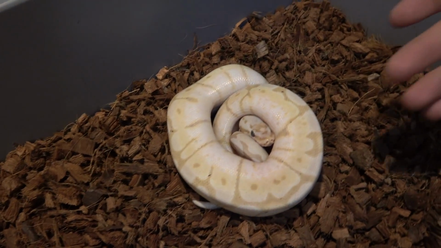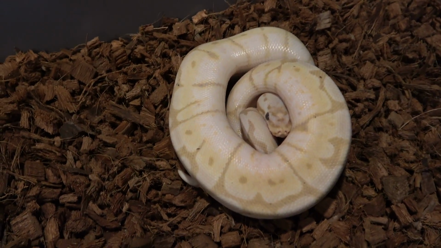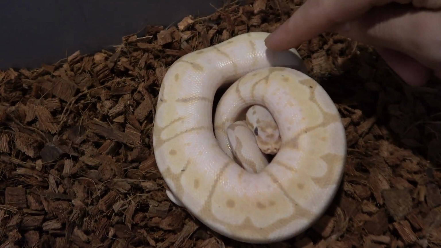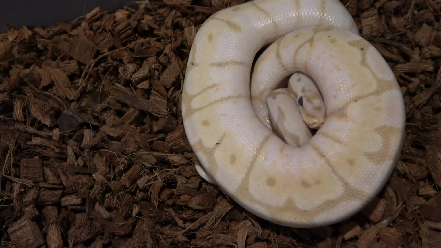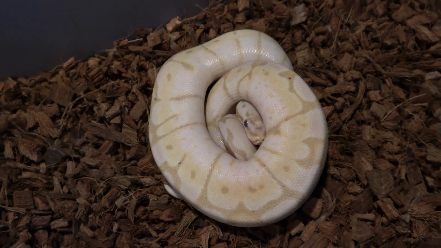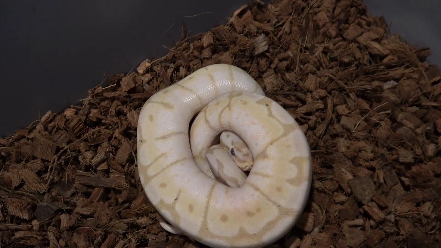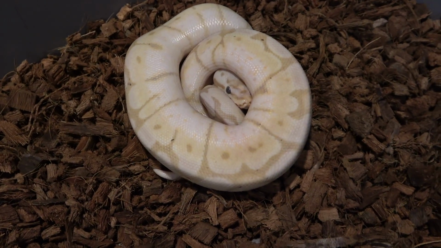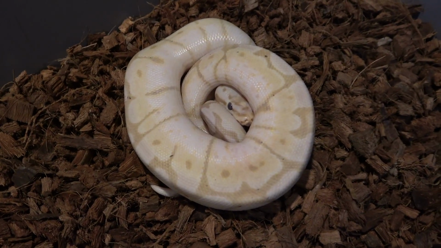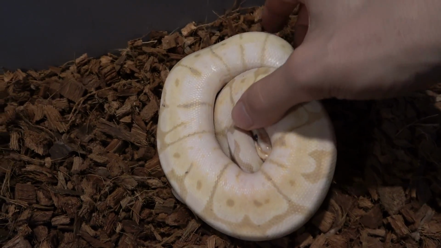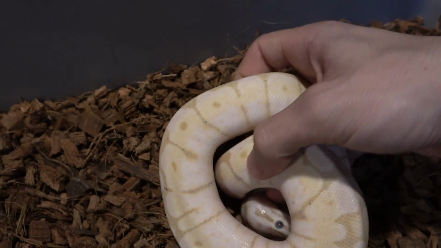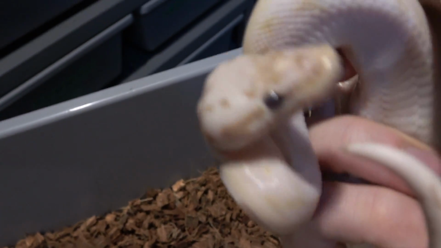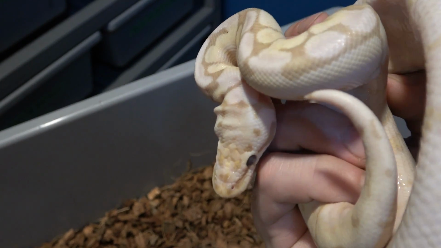This little shy guy right here is my banana bumblebee, and you can still see he has the spider pattern with the white sides, but the white sides are really taken away when you have banana and pastel, because banana already brightens it, makes it a really nice yellow, and the pastel brightens it that much more, almost making it a creamy white snake. It looks really cool. You still have that banana head. Let me see if I can get him to show you his head. There you go. You still have that banana head.